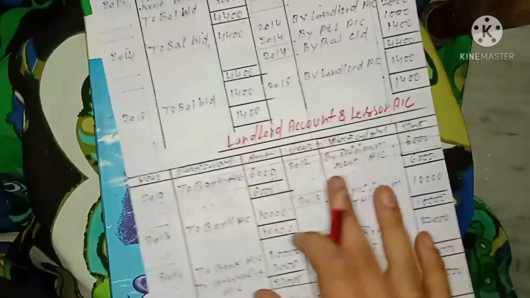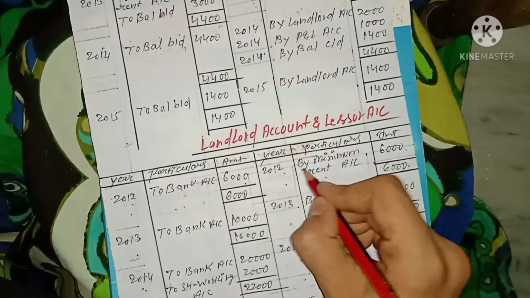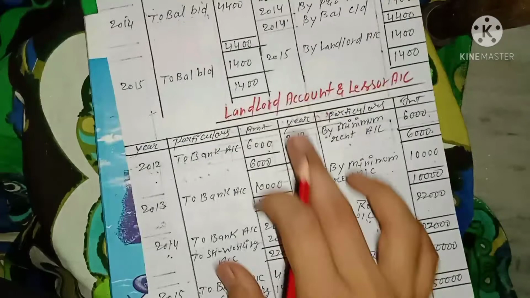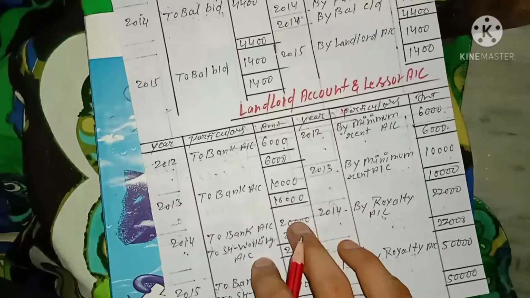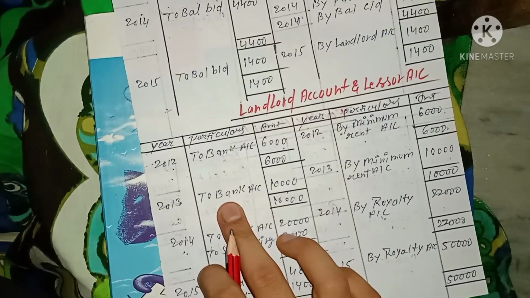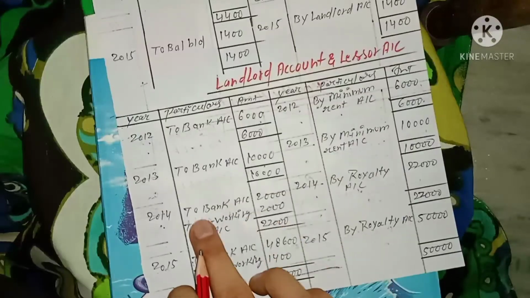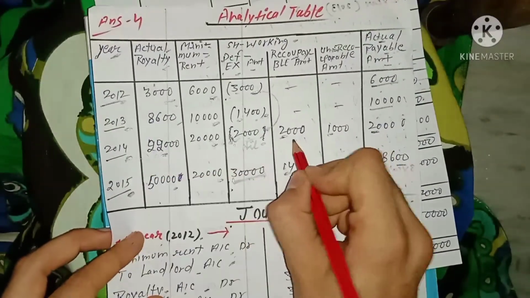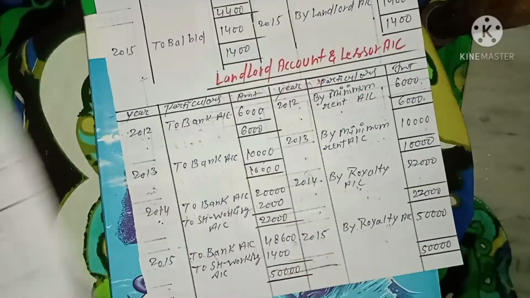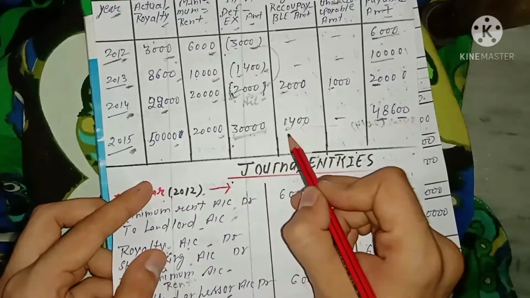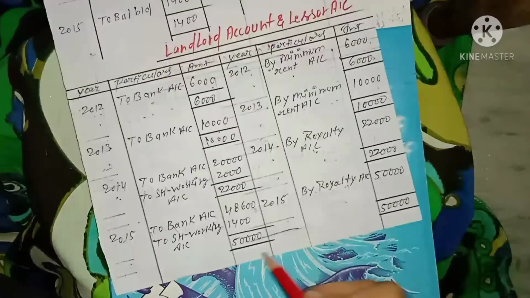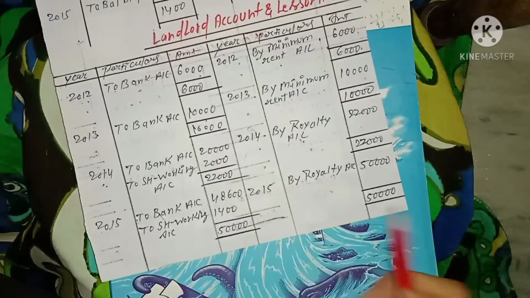Okay, like payment to the landlord, and whatever amount is transferred to the minimum rent account, here you're going to put it on the right hand side in the account of lessee or landlord. Simply payment made to the lessor and minimum rent account, payment made to the lessor and short working, whatever amount is recouped. Here you can see in the year of 2014, 2000 has been recouped, in the year of 2015, 1400 has been recouped, and both sides are matched.